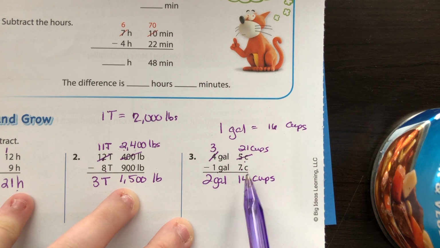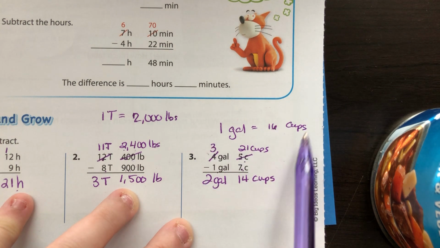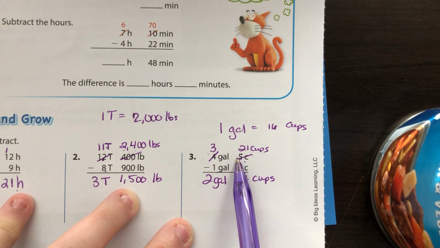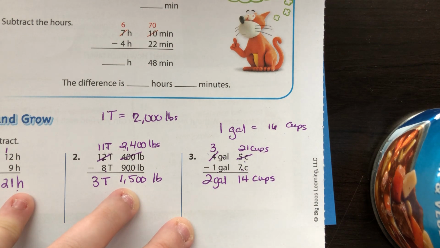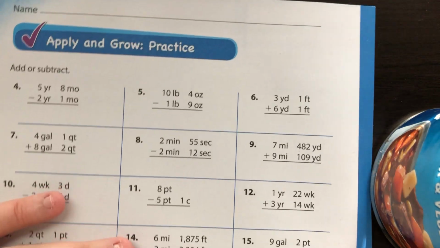So the biggest thing is when you cannot subtract the bottom number from the top number, you have to borrow. And in order to borrow, you just have to look at what the conversion rate is and add it to the already existing number. I'm going to do that a few more times in order for you to understand it. This is the second page.